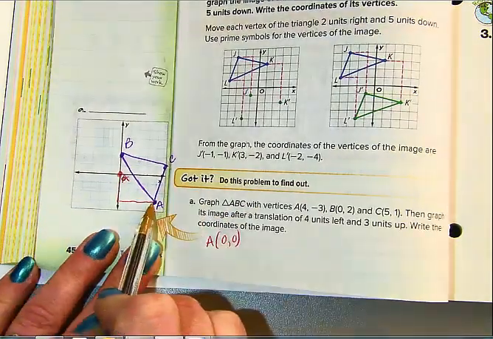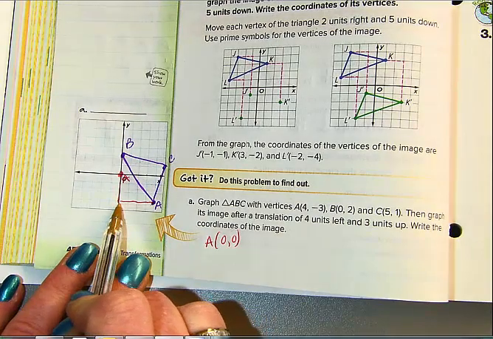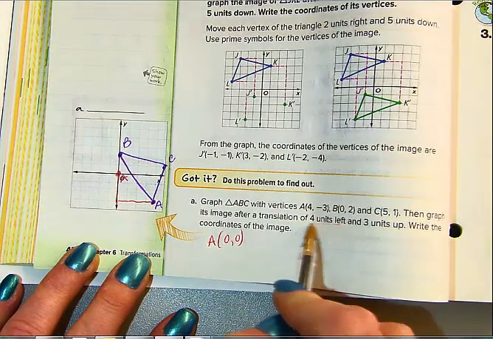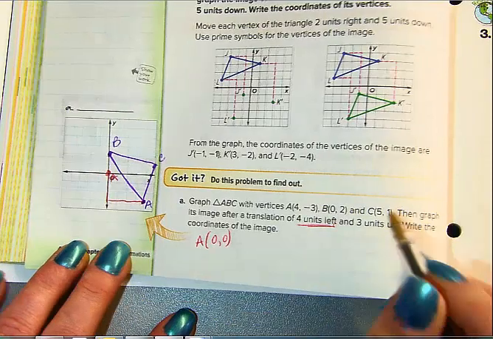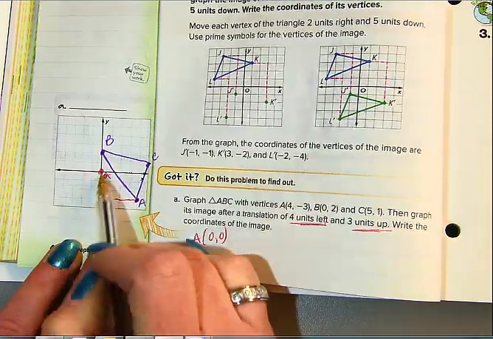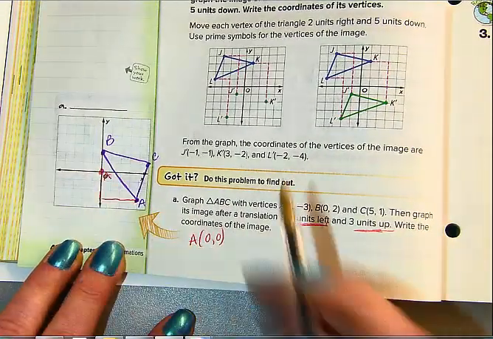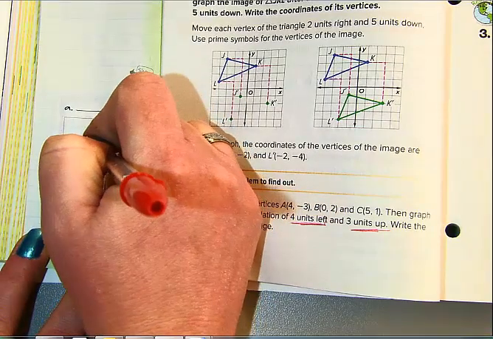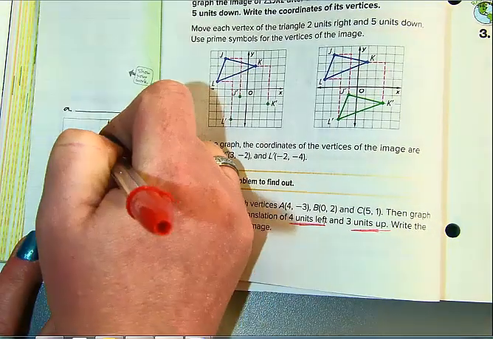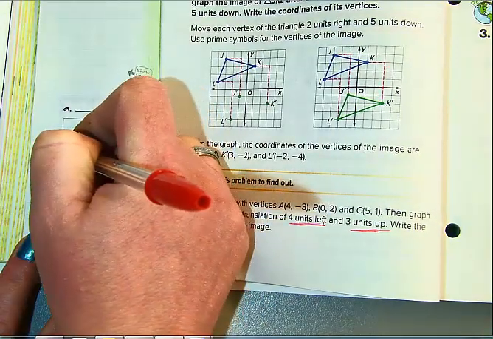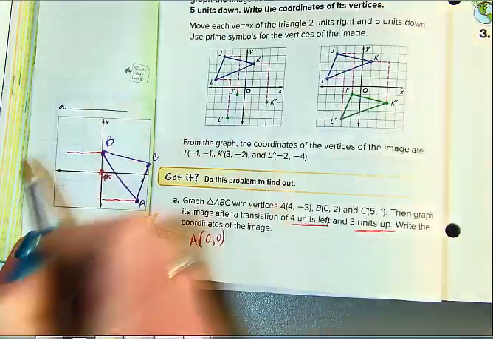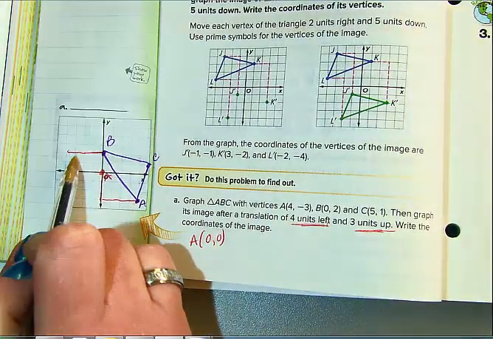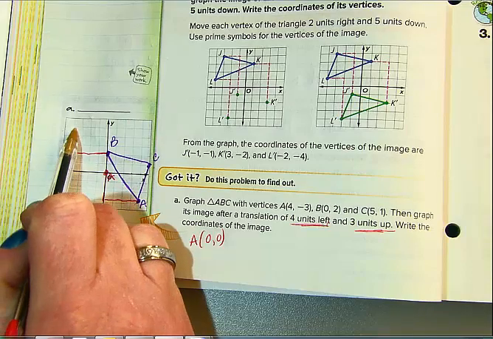Because I've taken this original point and I moved it 4 to the left and 3 up. So my new point is now at 0, 0 for A. B, if I move it 4 to the left, there's 1, 2, 3, 4 to the left, and 3 up, 1, 2, 3.